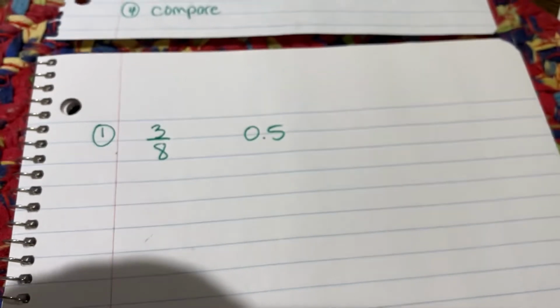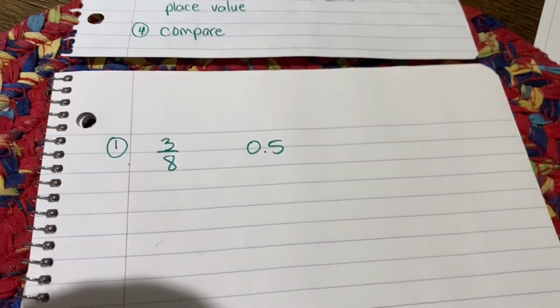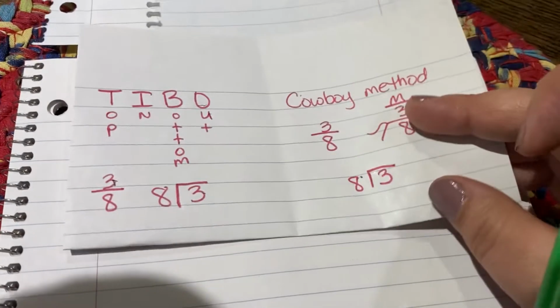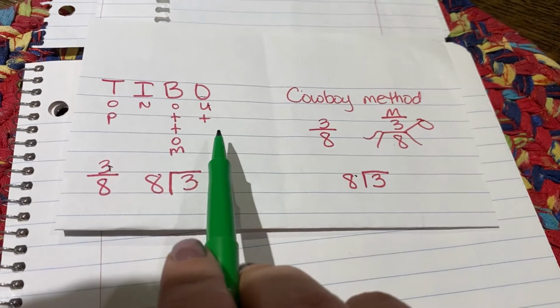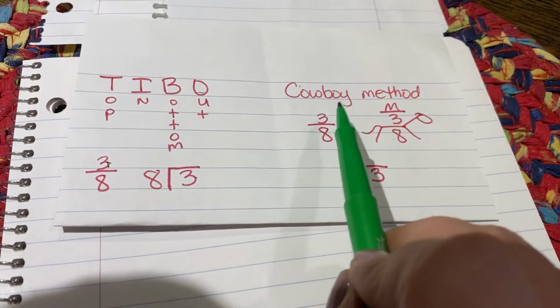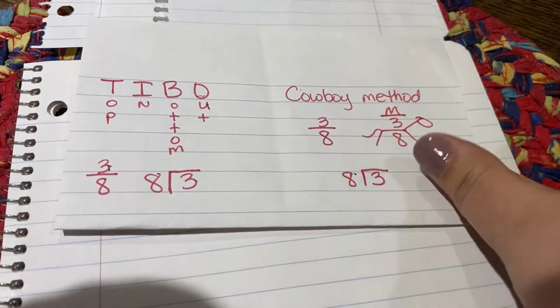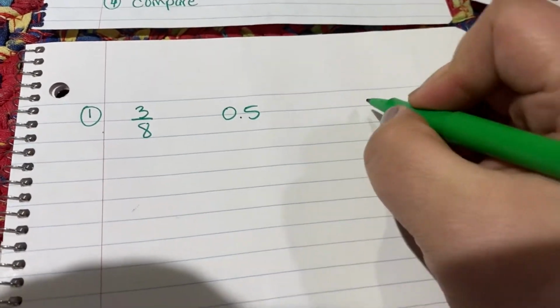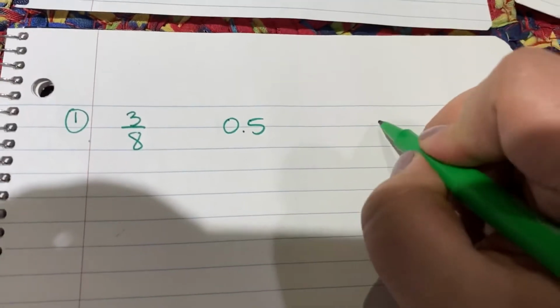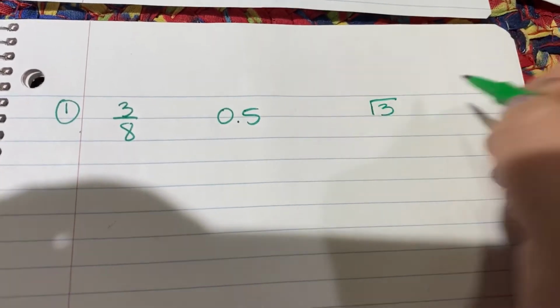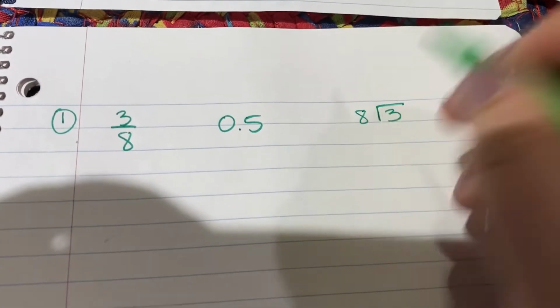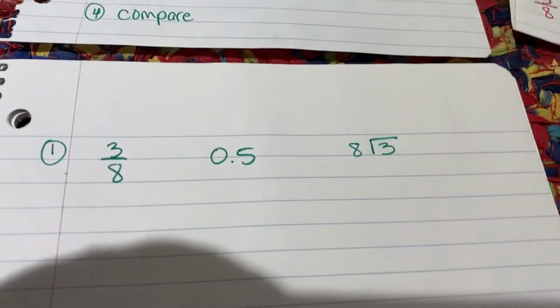So if you remember the video that I posted last week of how to change a fraction into a decimal. All we have to do is tie bow. Tie bow, top in, bottom out to change a fraction into a decimal, or you can do cowboy method. Cowboy goes in, horse stays on the outside of the house. So let's do that over here on the side. So we're going to top in, top number is 3, so it goes in, bottom number is 8, so it goes out, and then now we can do the division.